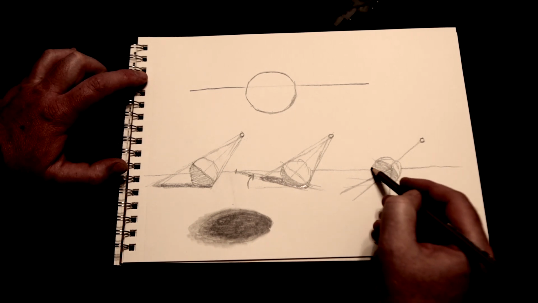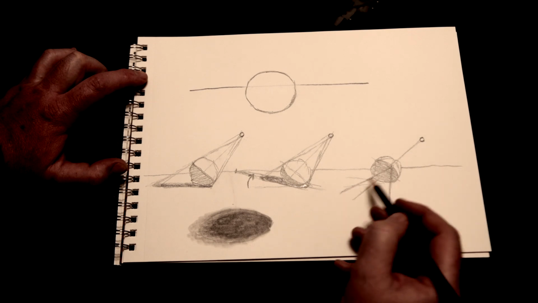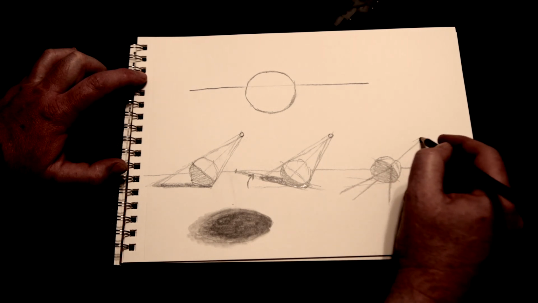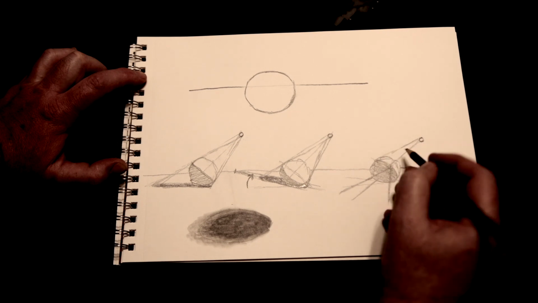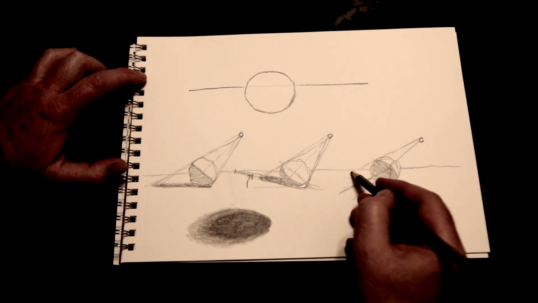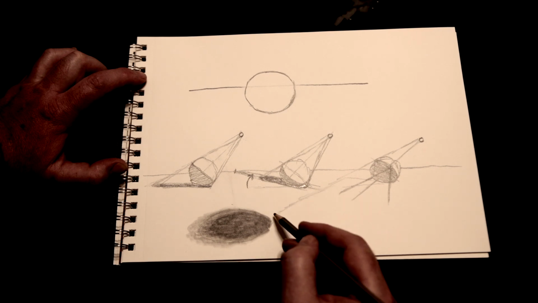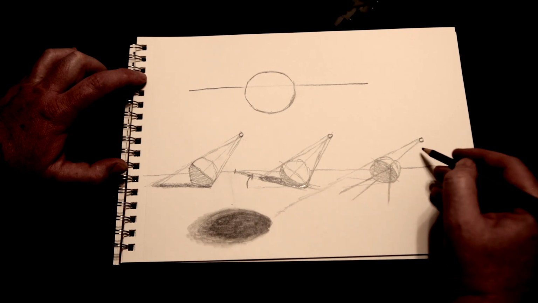And then let's figure out, this is actually going to be a very long cast shadow, I can already tell, simply because the light's so low. When the light's low like that, it's going to cast a really, really long cast shadow that's actually going to come out to here like this.